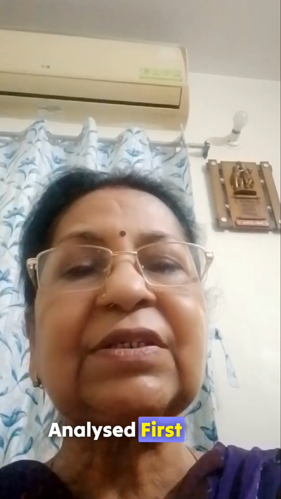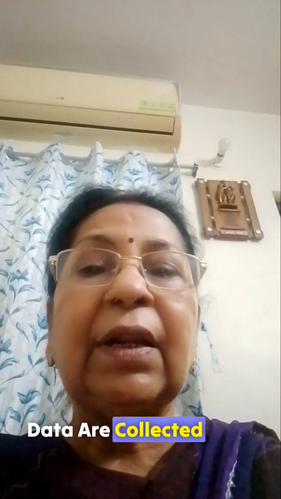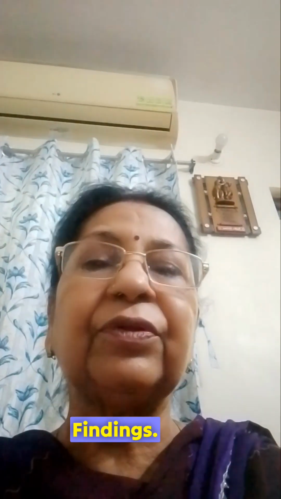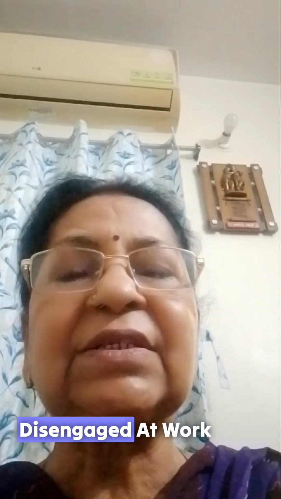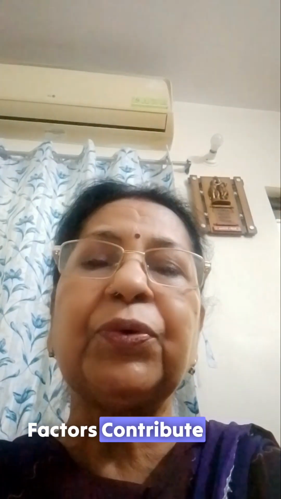Second is explanatory sequential design. Quantitative data is collected and analyzed first, then qualitative data is collected to explain or elaborate on the quantitative findings. For example, a study finds through a survey that 70% of employees are disengaged at work. Researchers then conduct a focus group to explore why employees feel disengaged and what specific factors contribute to this trend.